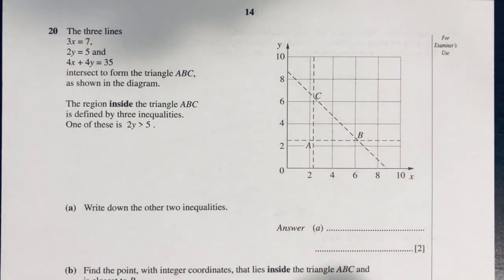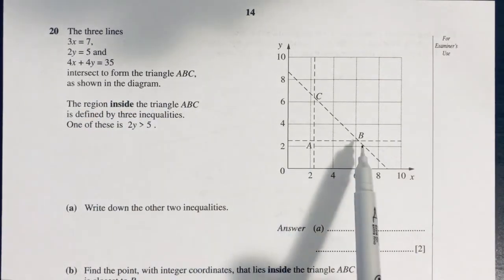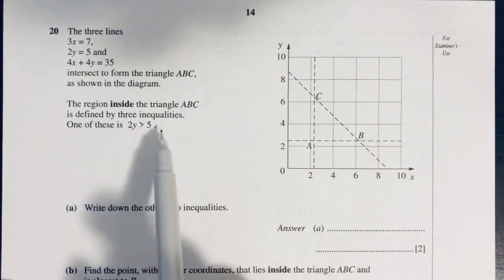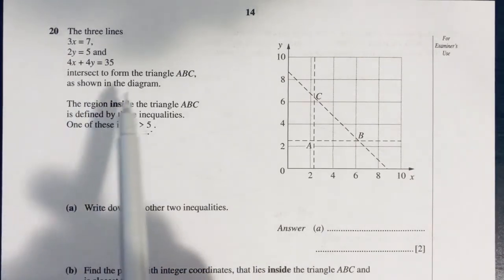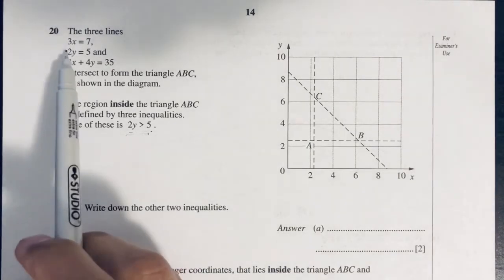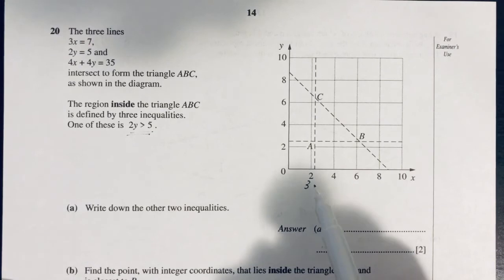Moving on to question number 20. The 3 lines, 3x equals 7, 2y equals 5, and 4x plus 4y equals 35 intersect to form the triangle A, B, and C. The region inside the triangle is defined by 3 inequalities. One of these lines is this one. The first thing we need to do is to label the lines on the graph. So 3x equals 7 will be a vertical line. So this is the line 3x equals 7.